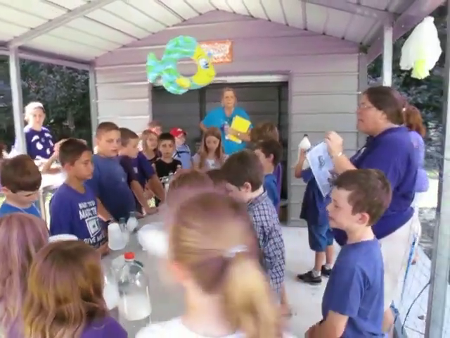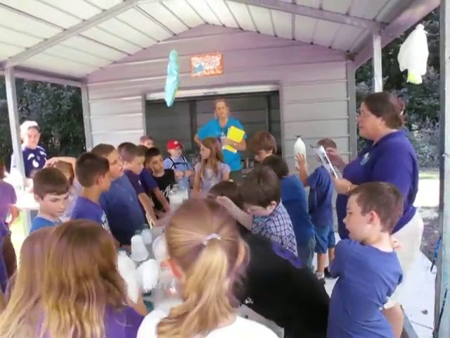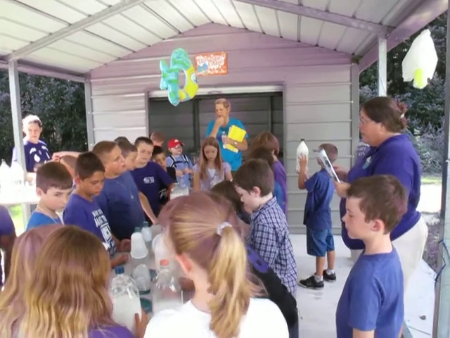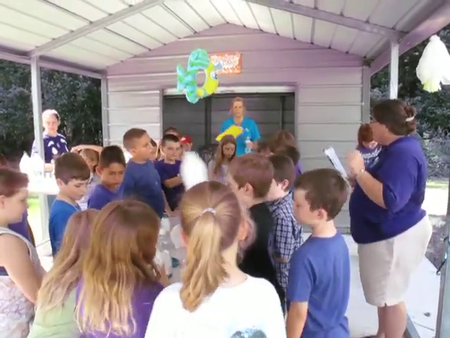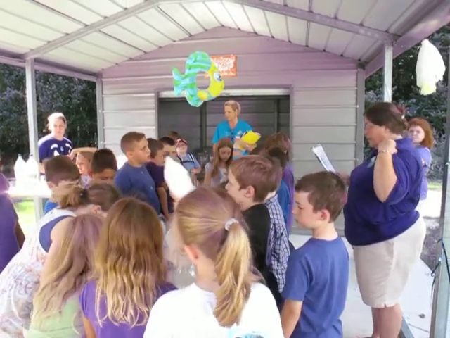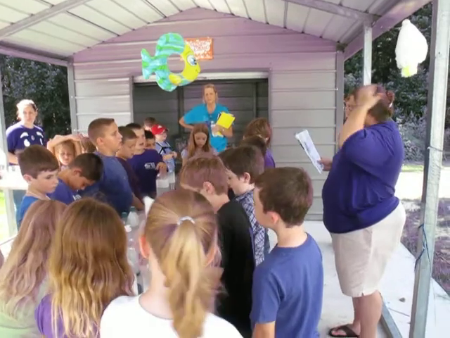Salt has the opposite effect though. It breaks up the film that the soap creates with the air, so the water doesn't get quite as sudsy, quite as soapy when you add salt to it. So while we're doing this experiment, we saw how salt changed the outcome.